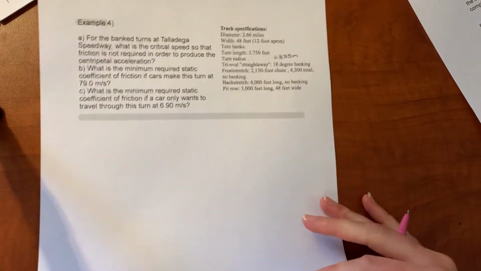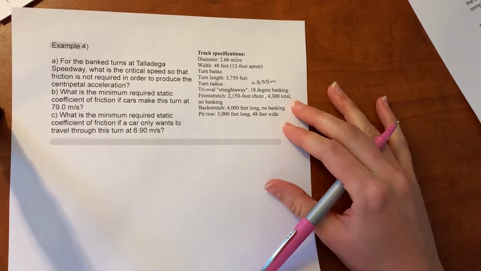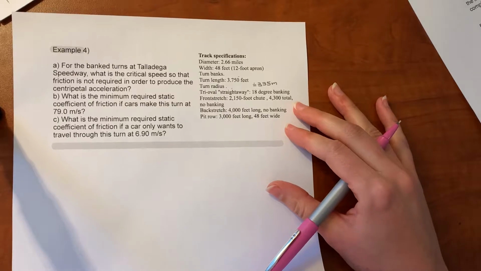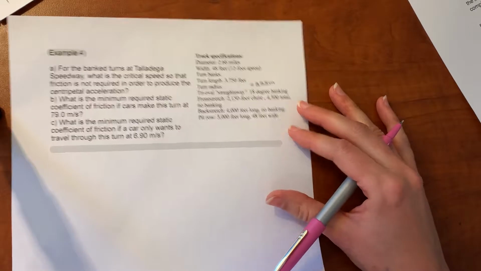Okay, that's it. Example number 4, you may not have time to get to in class. It's a little bit trickier than the other examples. If you don't get it done in class, please try it for homework. Come back and take a look at the solution.